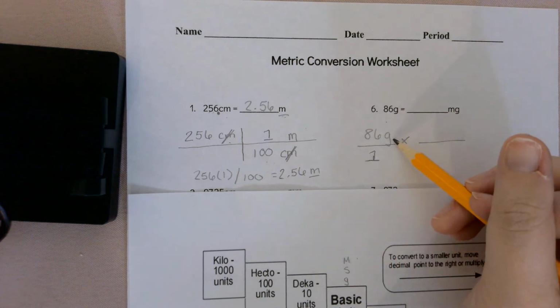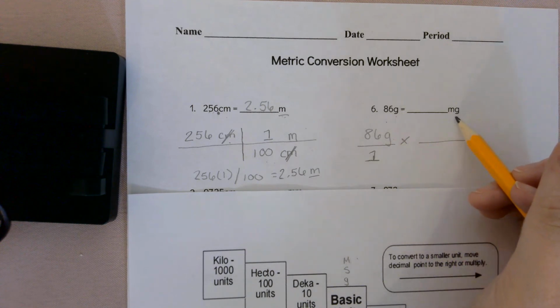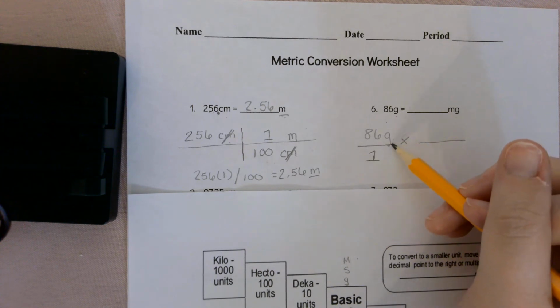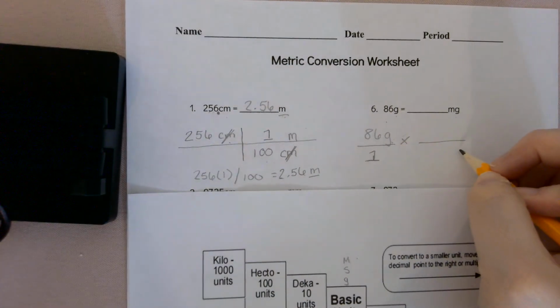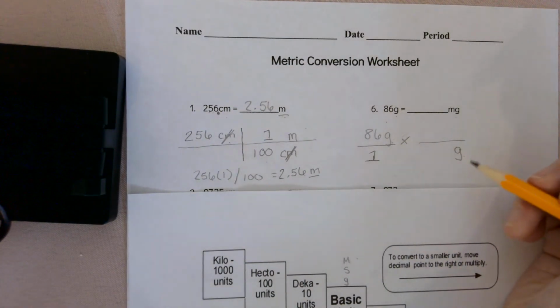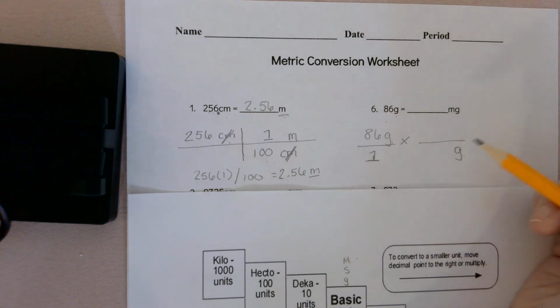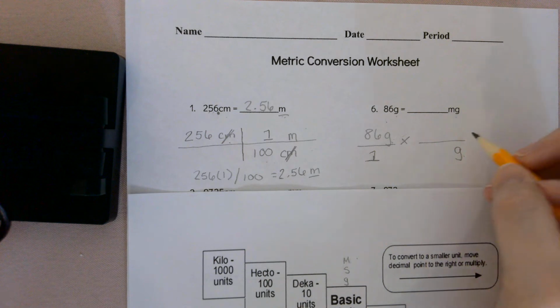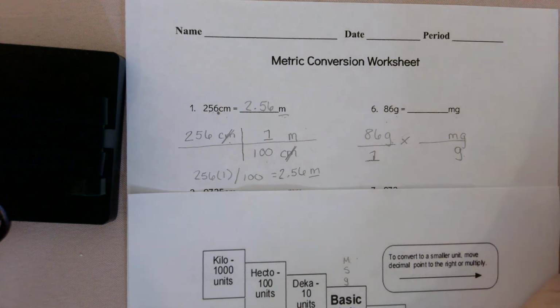Now, I know I want to get rid of my grams because I'm converting from grams to milligrams. So the first thing I'm going to do is put my grams in my denominator because I want these two to eliminate, okay, because they're fractional. So if you have a gram on top and a gram on the bottom, they're going to eliminate each other, okay? And I want to end up with my milligrams on top, so I'll put them on top, okay?